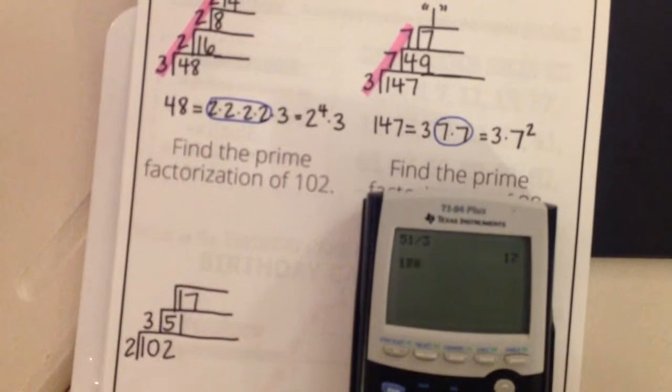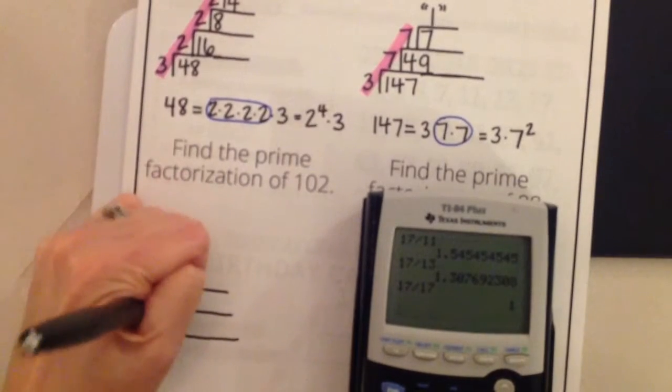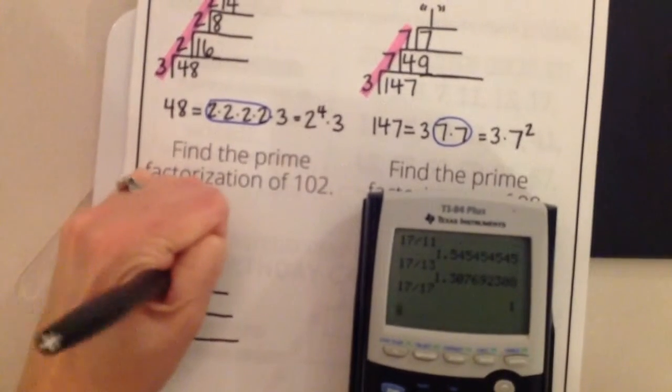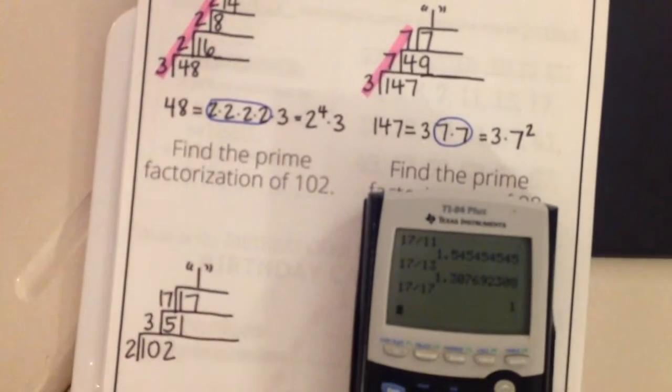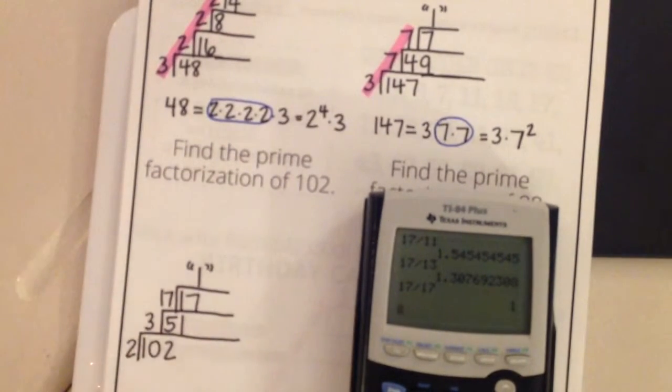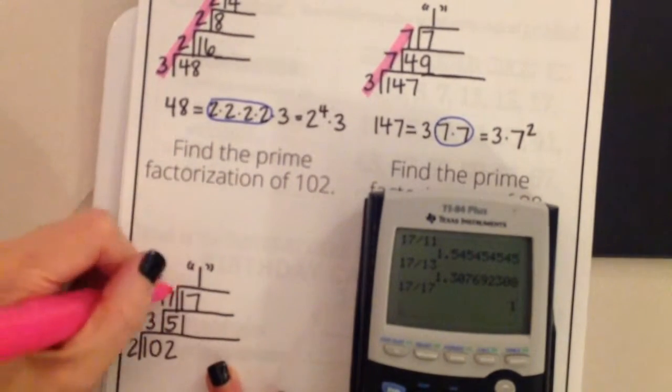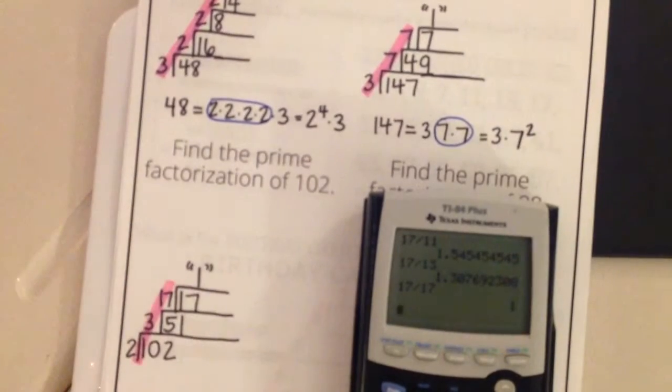Okay, so 17 divided by 3, that does not divide evenly. So I'm going to try something else. 17 divided by 11. No, 17 divided by 13 is another prime number. 17 divided by, oh, I think 17 is a prime number. There we go. 17, which is going to give me my 1, which is going to make the candle on my cake. So again, all of my prime factors are along the outside of that birthday cake.